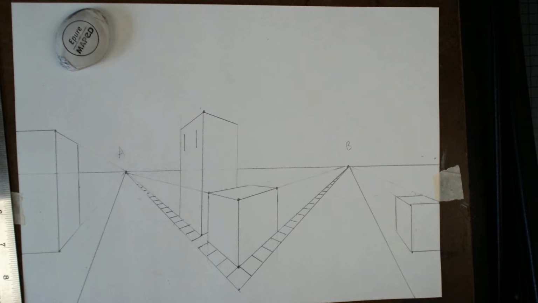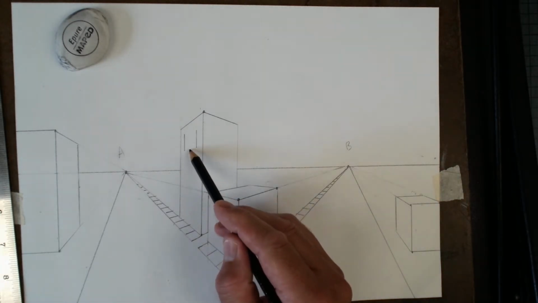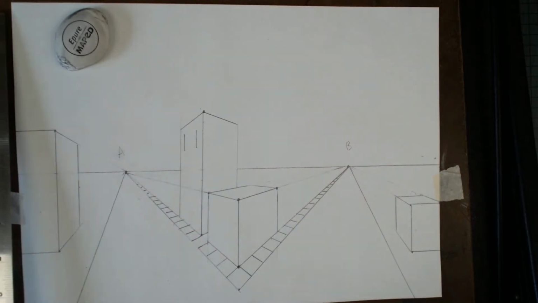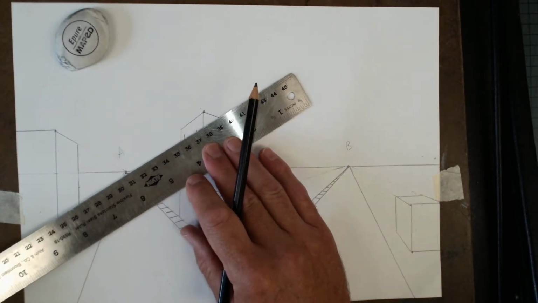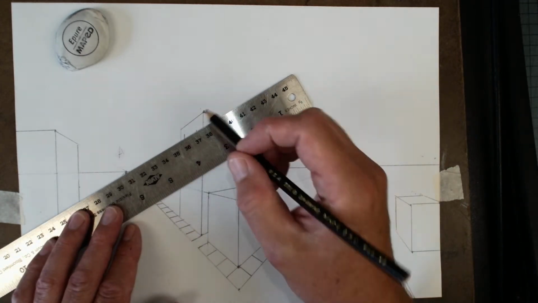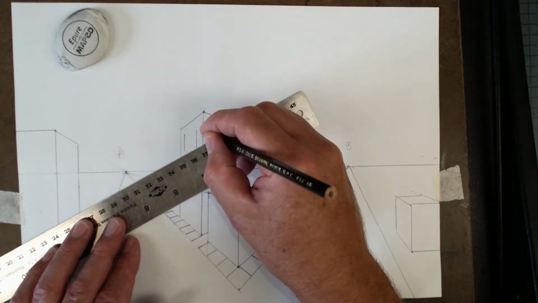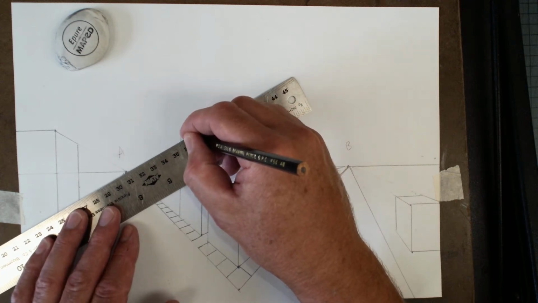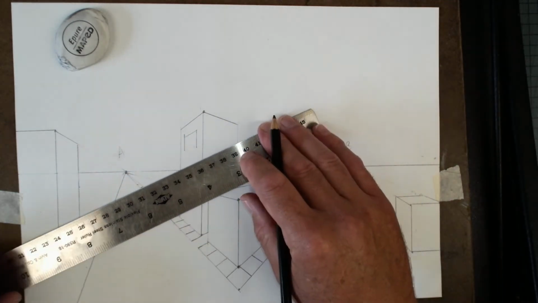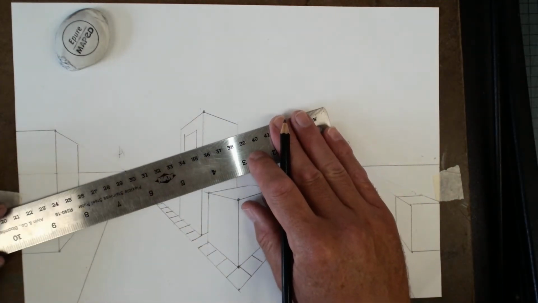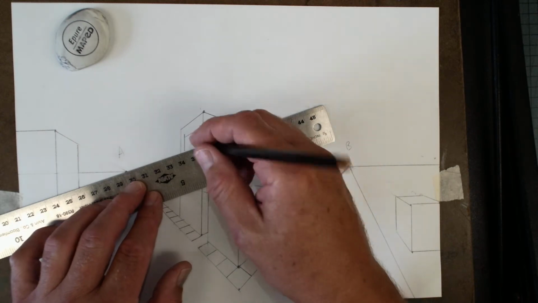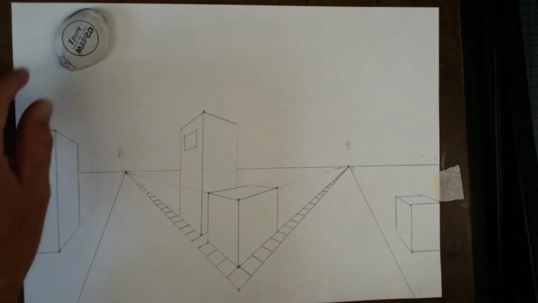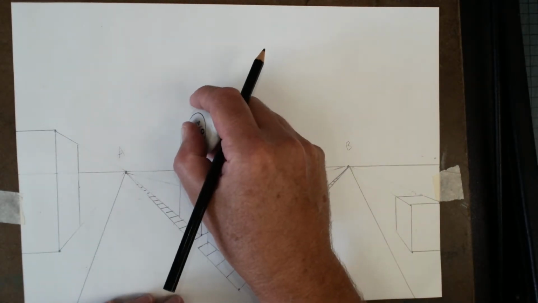Now what I want to do is this: the top and the bottom of this window will line up to vanishing point A. I'm going to take my ruler, line up the top of the first line I drew that's closest to the middle of the building, line it to vanishing point A and draw a line right there. I'm going to do the same thing on the bottom. Take that line, line it up to vanishing point A, and draw a line like this. And you have the shape of a window on your building.